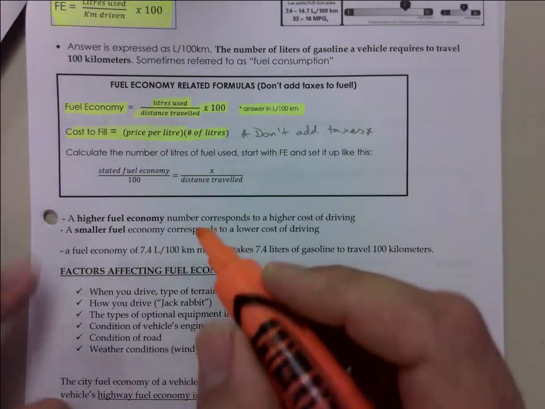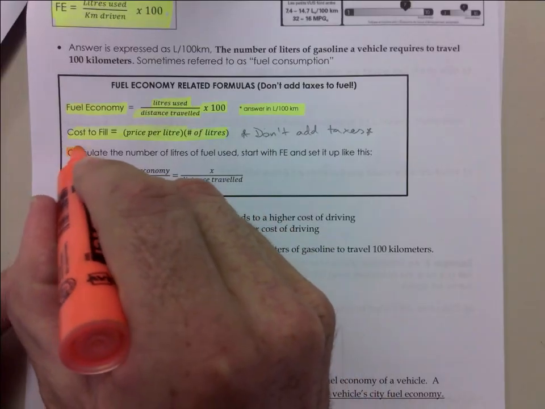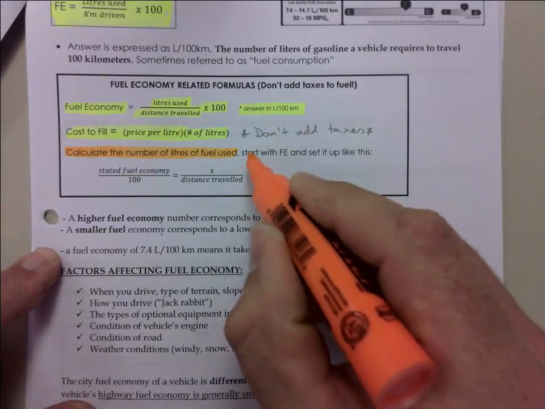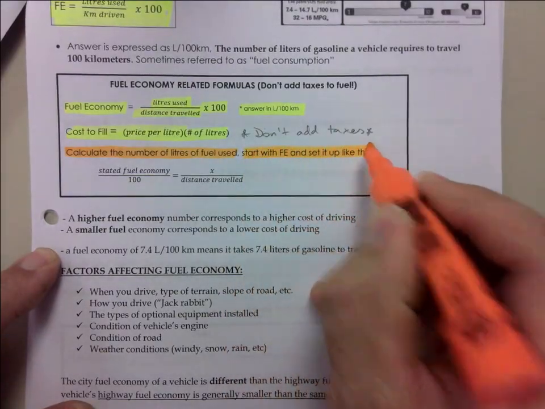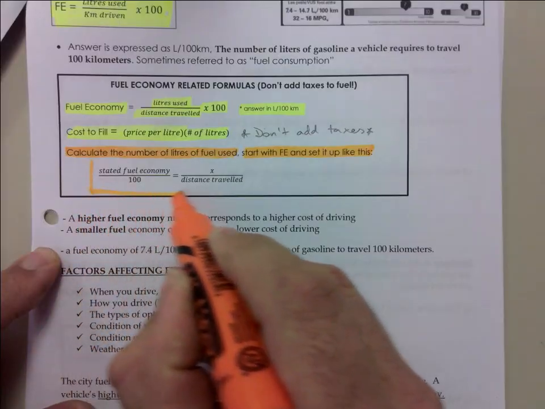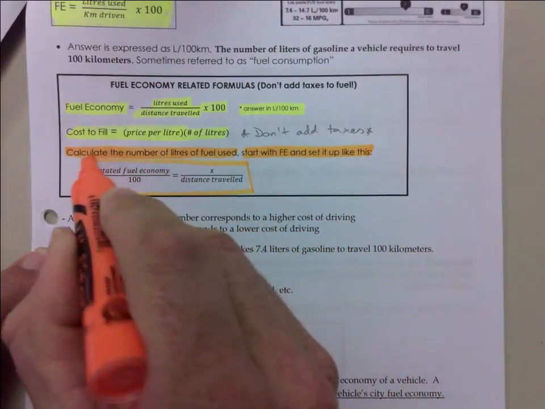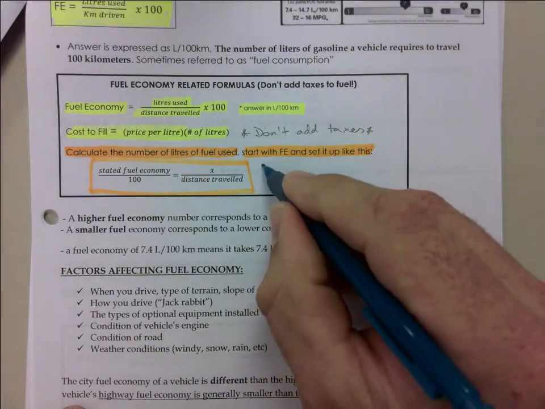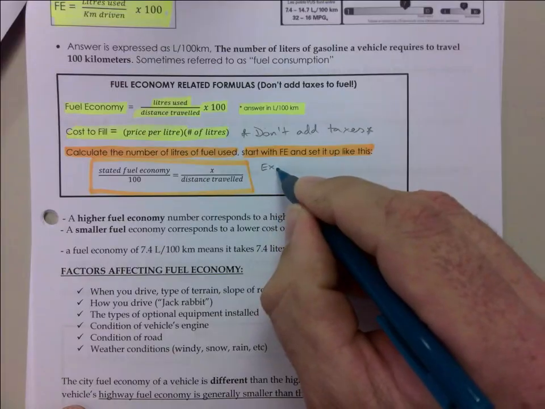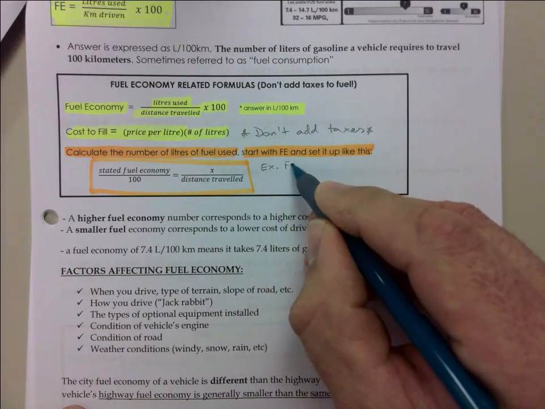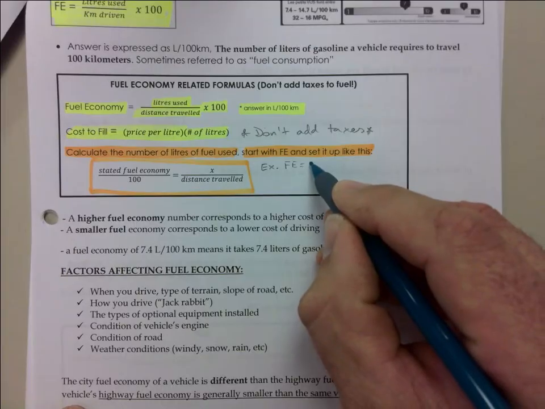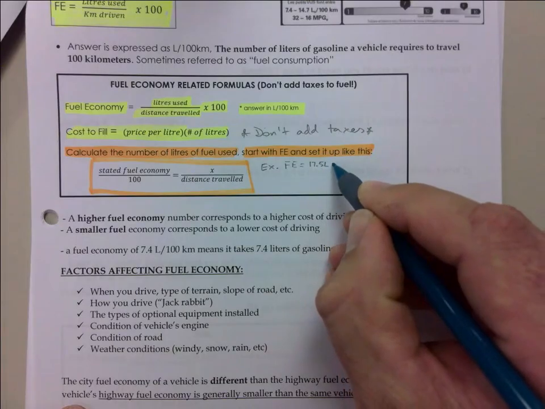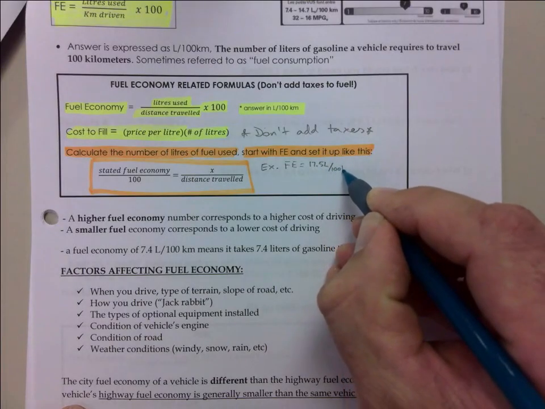Next, another formula. If you need to figure out how many liters you have used, then start with the fuel economy and set it up like this. I will give you a quick example here. Let's say the fuel economy of this car, my car is bad, I have a truck, it's very high, 17.5 liters per 100 kilometers.